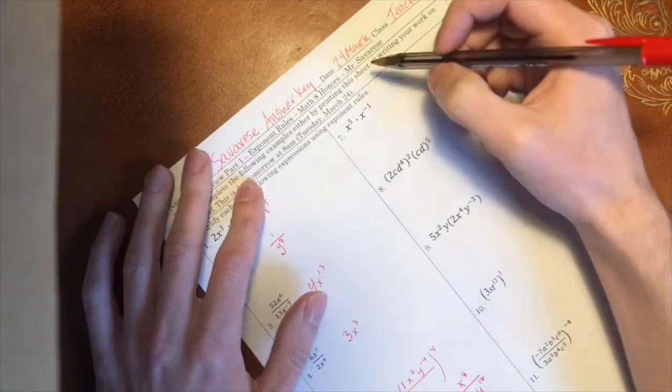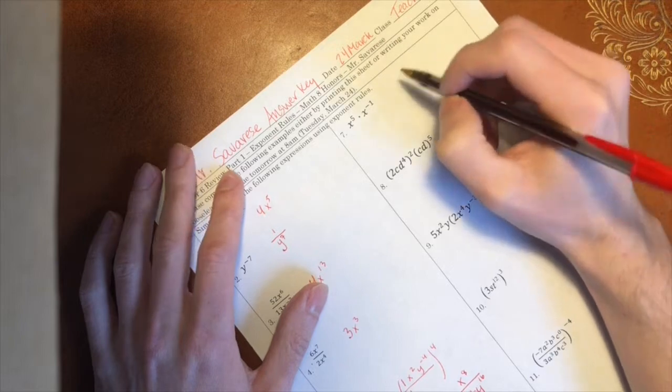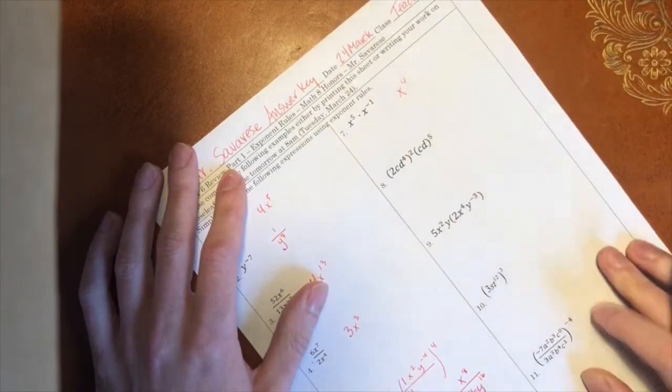Number 7, I gave you an easy one just to follow up. 5 minus 1, really. So we get x to the 4th power.